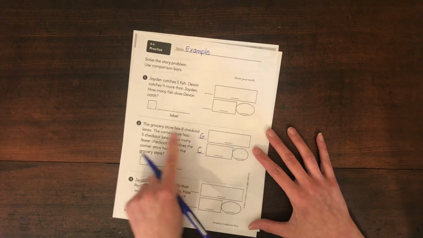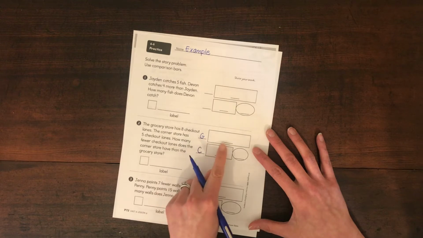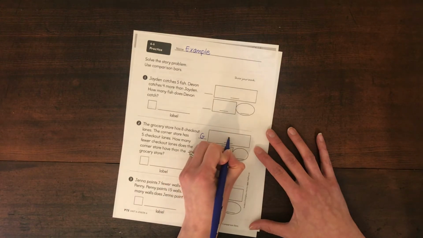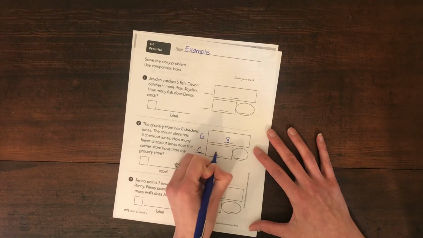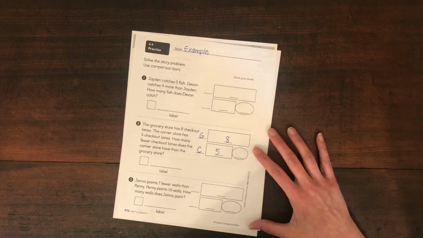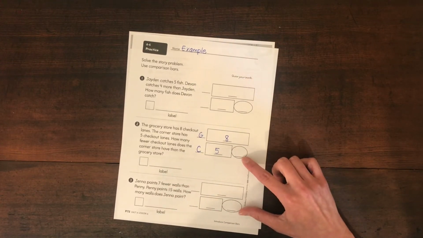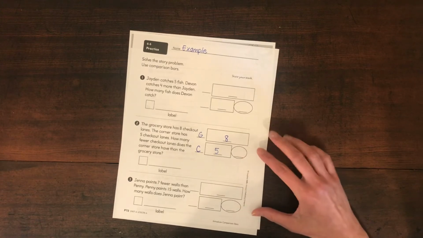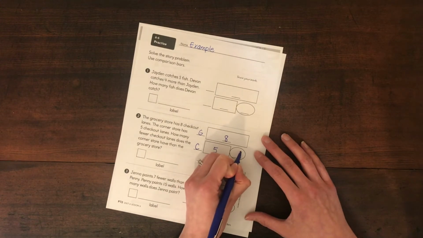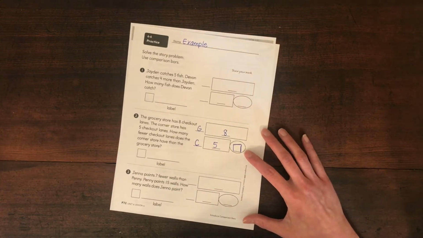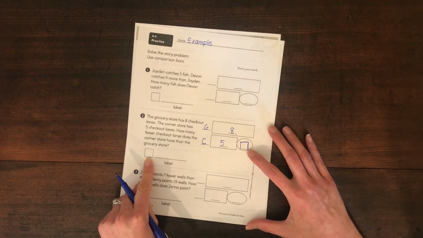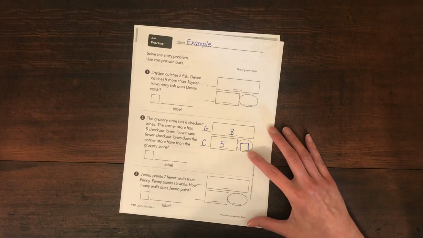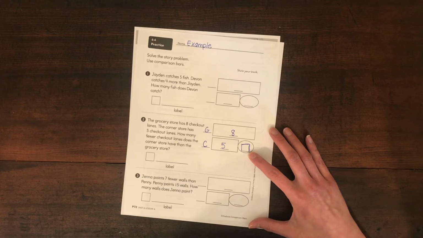All right, now the story also told me that the grocery store has 8 checkout lanes. That information was already given, so I'm going to fill in that line. 8 checkout lanes. The corner store has 5 checkout lanes. All right, so the unknown in this story is the number that goes in the oval. So I like to turn that line into a box so we can see that that's unknown. That's the answer that's going to go here in the box at the bottom. So the oval shows the difference or the extra.